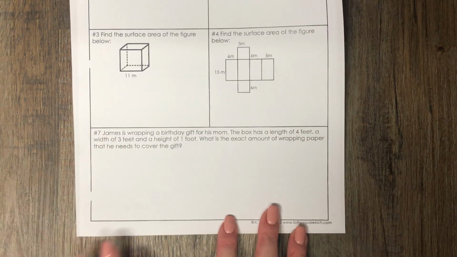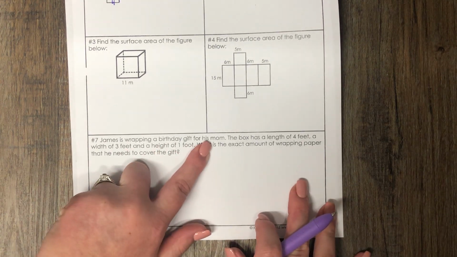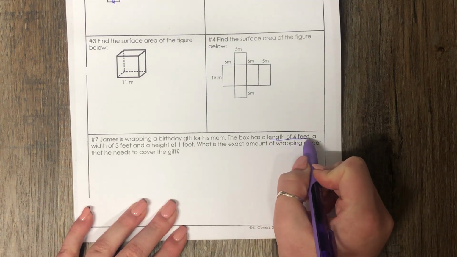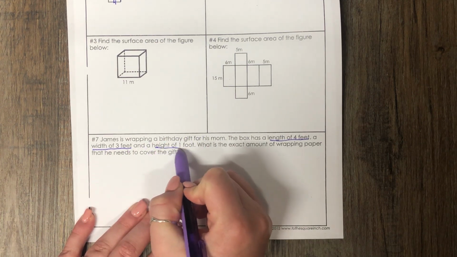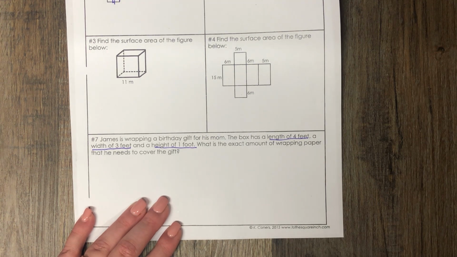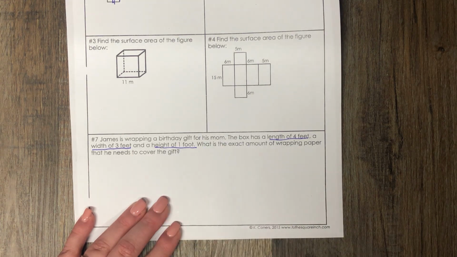So number 7 is a word problem. So let's read it together. James is wrapping a birthday gift for his mom. The box has a length of 4 feet, a width of 3 feet, and a height of 1 foot. What is the exact amount of wrapping paper that he needs to cover the gift? Okay, so we should know this is three-dimensional because we have 3 dimensions. We should also know that we're finding surface area because he's wrapping a birthday gift. And we said wrapping was an example.